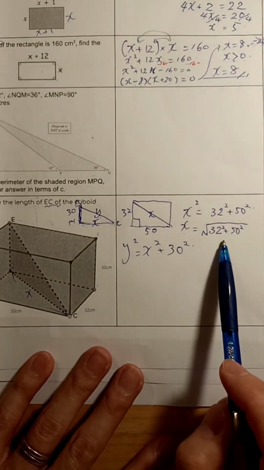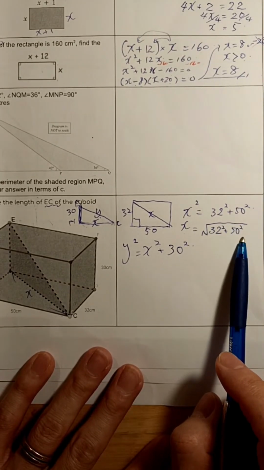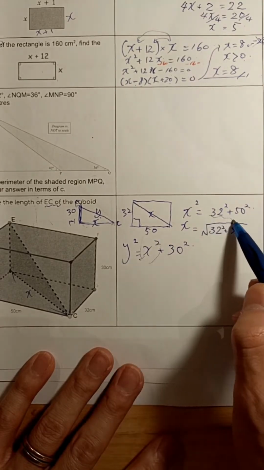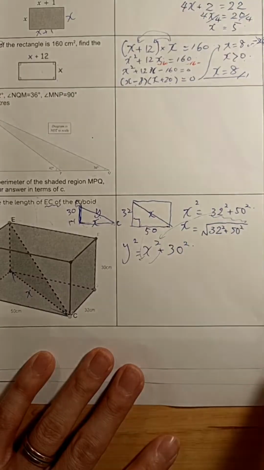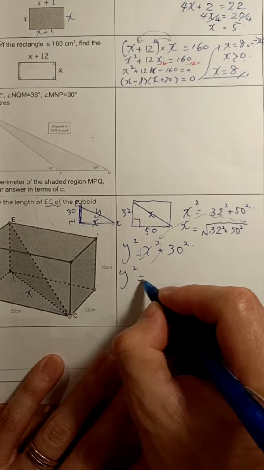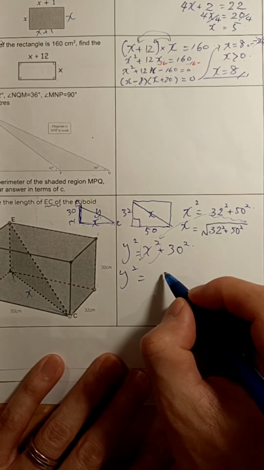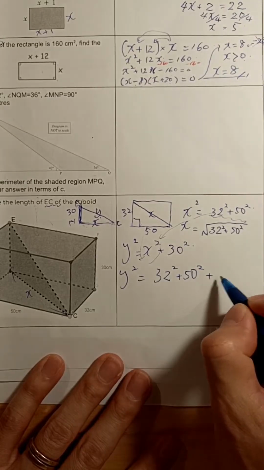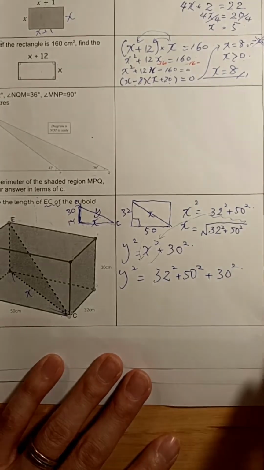The reason why I didn't calculate this one is I can fit this value instead of x squared, okay? So y squared is 32 squared plus 50 squared plus 30 squared.